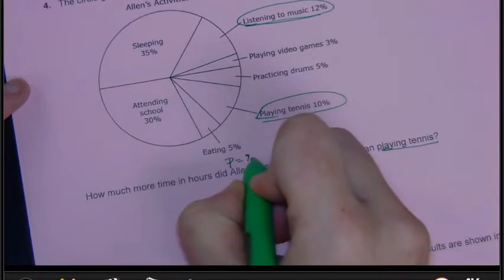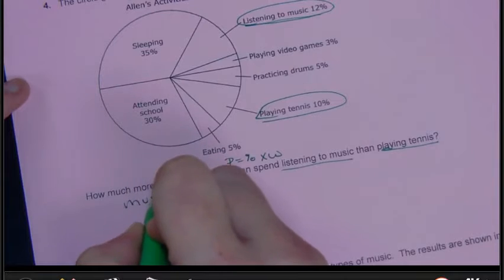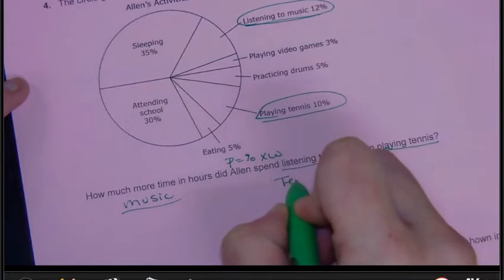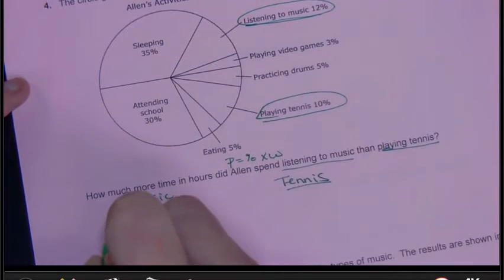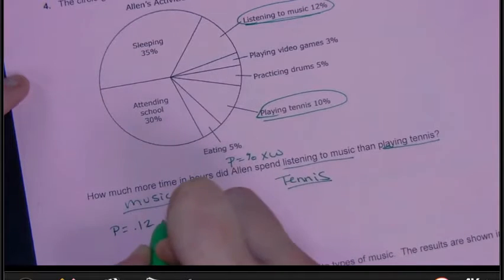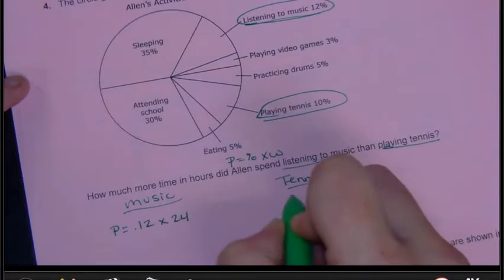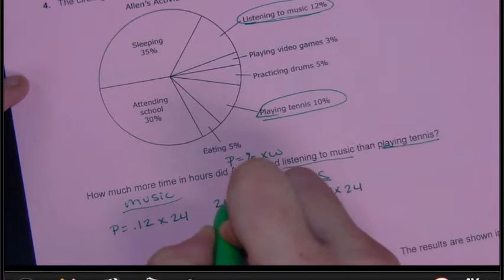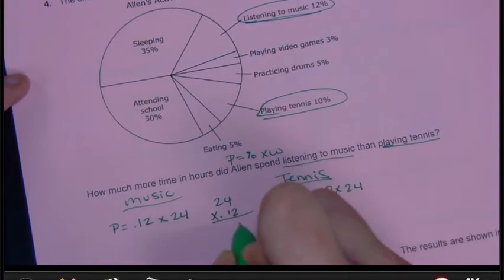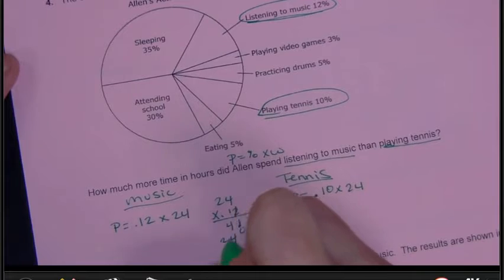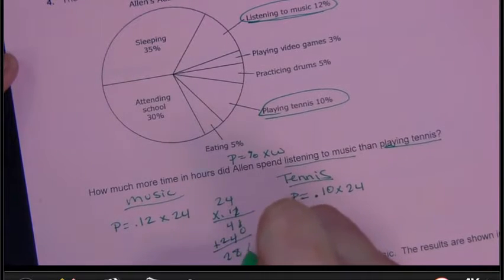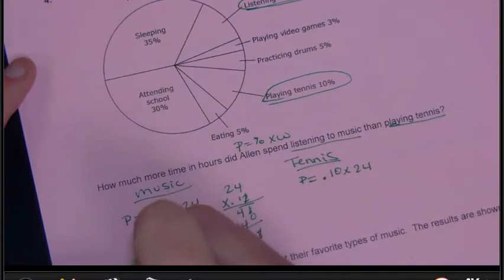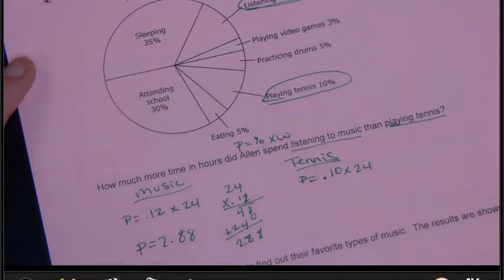So part equals percent times the whole. So I'm going to split this up here between music and tennis. So with music, my part is 12%, which is 0.12 times 24. But for tennis, it should be 0.10 times 24. Well, 24 times 0.12. 2 times 4 is 8. 2 times 2 is 4. Placeholder. 4 times 1 is 4. 1 times 4 is 4. 1 times 2 is 2. And then add all these up. 288. We'll have 2 places for the decimal. To get for my music is 2.88.